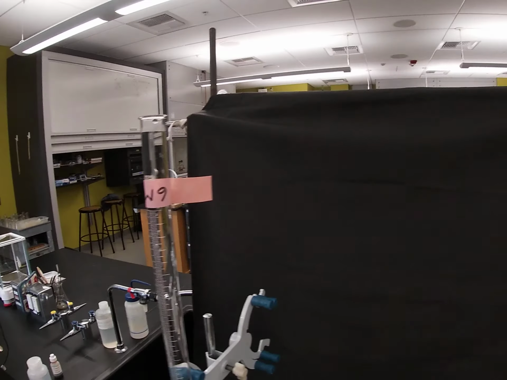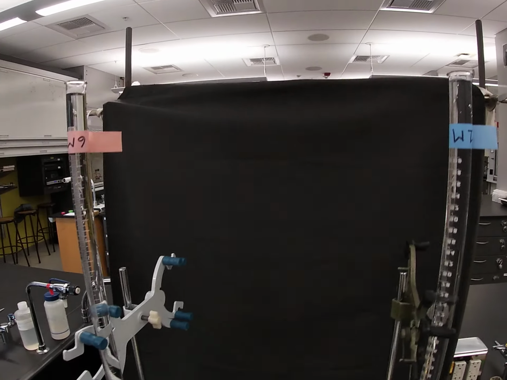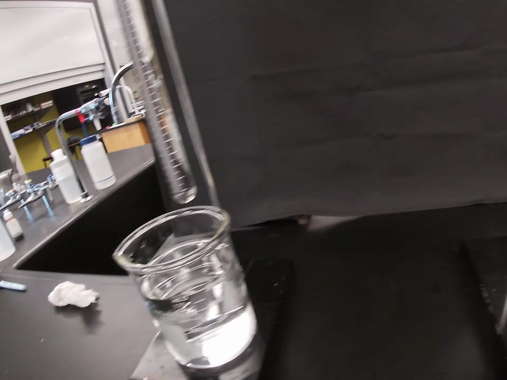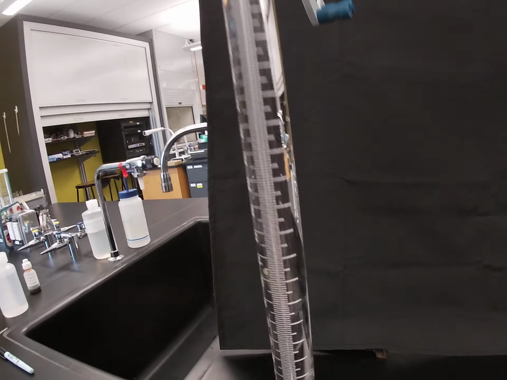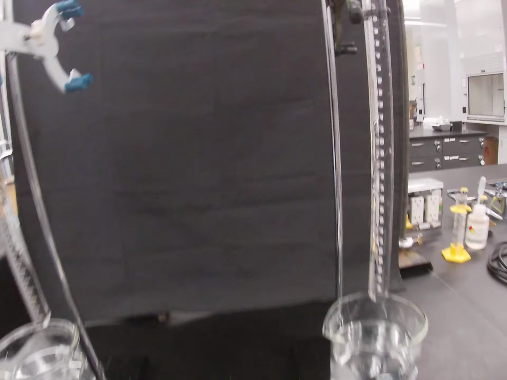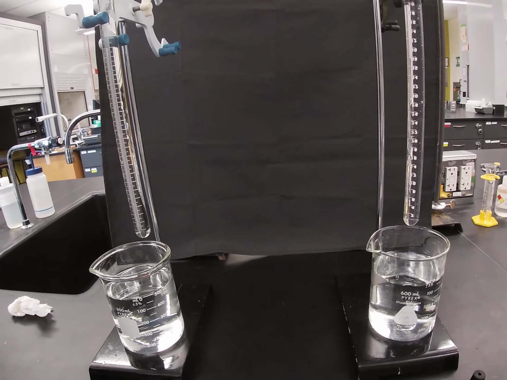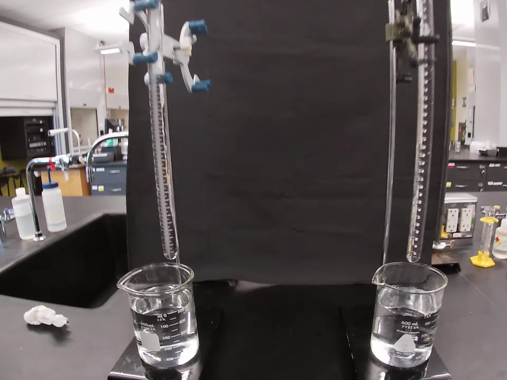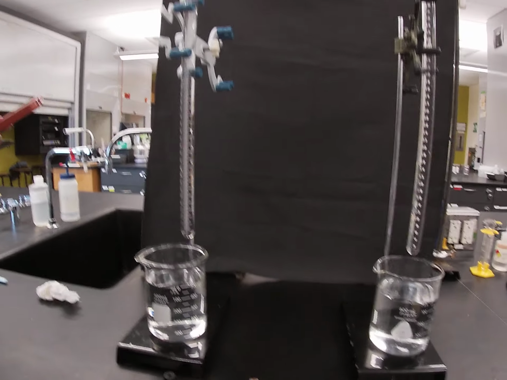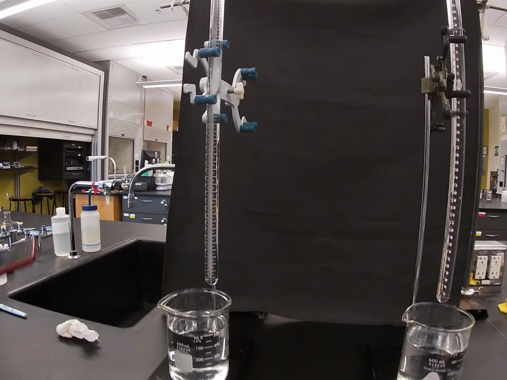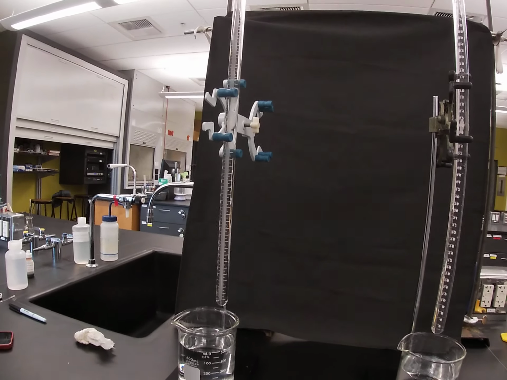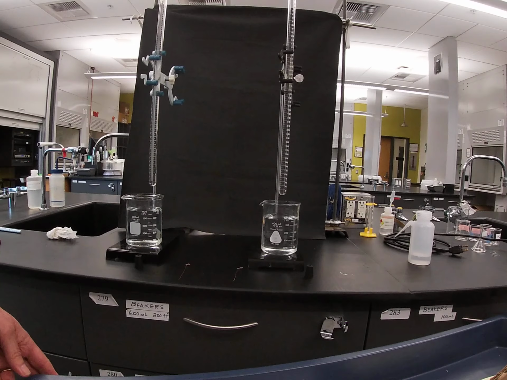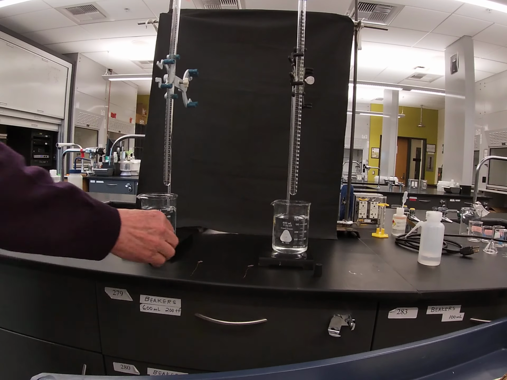I'm going to put a stopper on each one, and then I'm going to invert the tubes into these large beakers of water. The acid, which is now at the bottom of the tube, is going to flow down to the magnesium ribbon and start the reaction. Hydrogen gas is going to be produced, and the rate of bubbling should then indicate to us the general rate of the reaction. It'll take me a minute to get both of these going because it's kind of a fiddly operation.